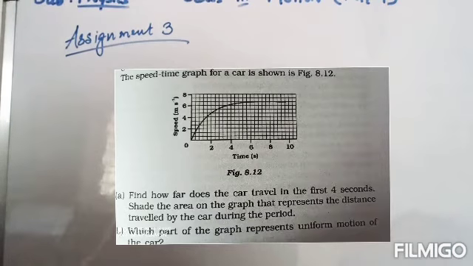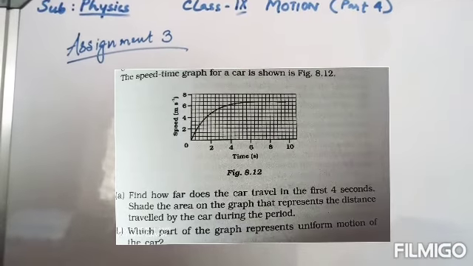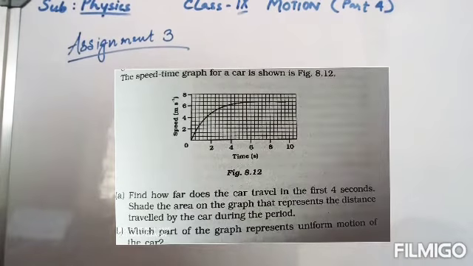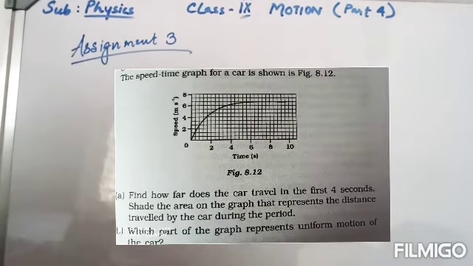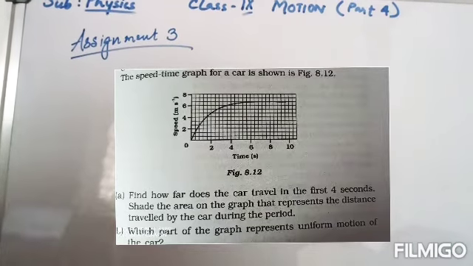So for your assignment 3, I have a problem. A speed-time graph of a car is given in the figure, and you see that speed is given and time is given, so you can find distance. The first question is, find how far the car travels in the first 4 seconds.